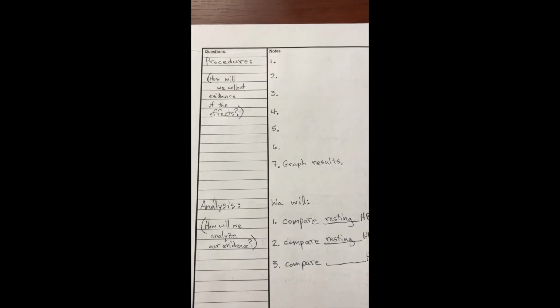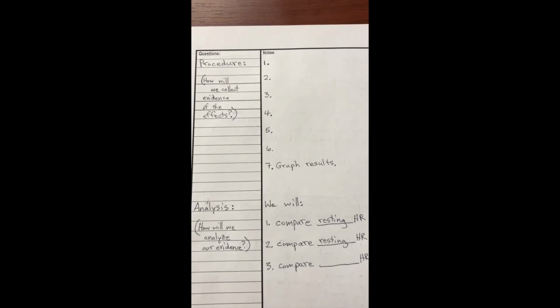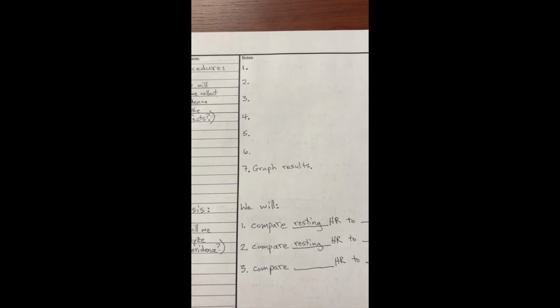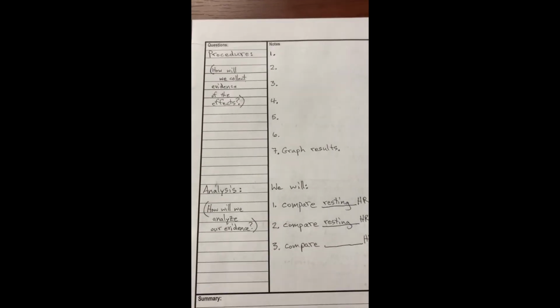Once you have that, you're going to write your procedure in at least 7 steps. Your last step will be graph results, but your other steps will be the directions you'll give yourself. How will we collect evidence of the effects of blank on heart rate? So these are your steps. You got to come up with these because you're planning and designing an investigation. And you're showing that you know how you'll be able to collect your evidence. Pause the video and write your 7 steps. It might take a few minutes.